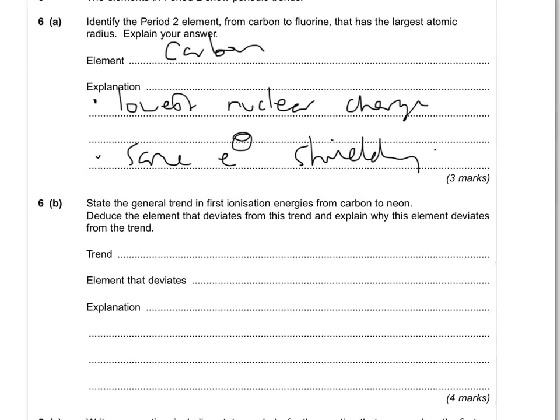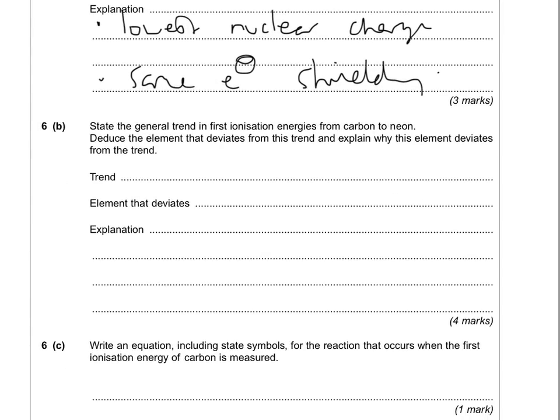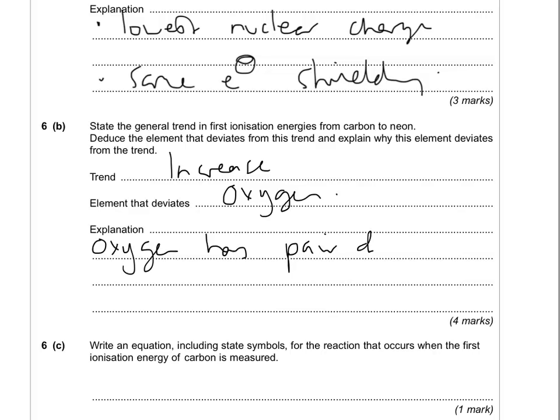Then it says, state the general trend in first ionization energies from carbon to neon, deduce the element that deviates from this trend and explain why this element deviates from the trend. So the general trend in first ionization energy is that it increases. But one from carbon to neon dips down, and that's oxygen. And the reason is that oxygen has a pair of electrons in its 2p orbital. So you've got to say where they are. So not just p orbitals, you've got to say the number as well. So 2p orbitals, and then you've got to say that they repel each other.